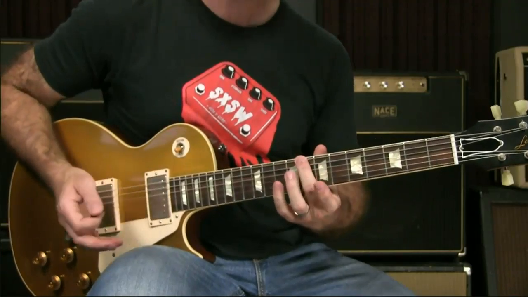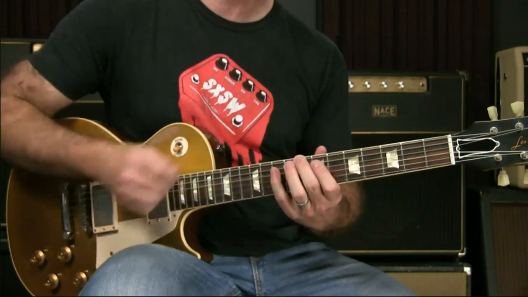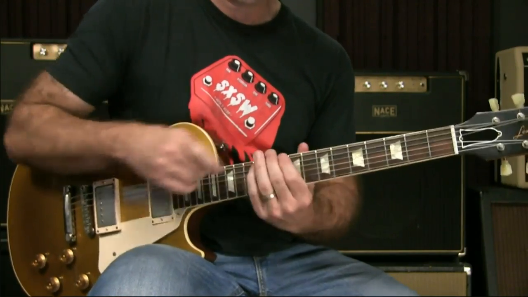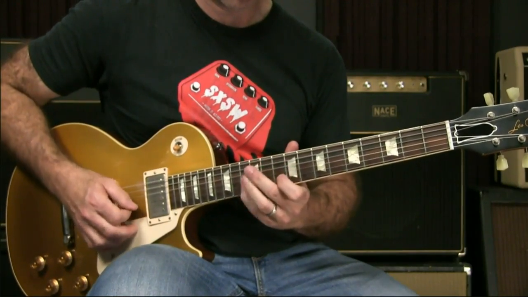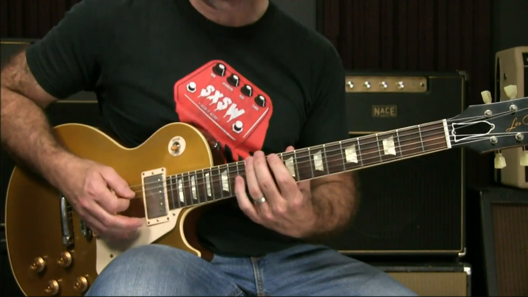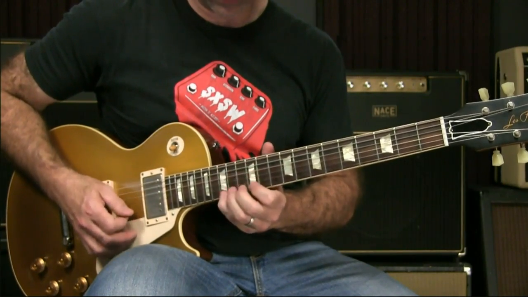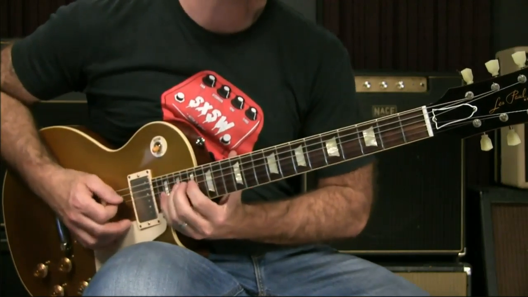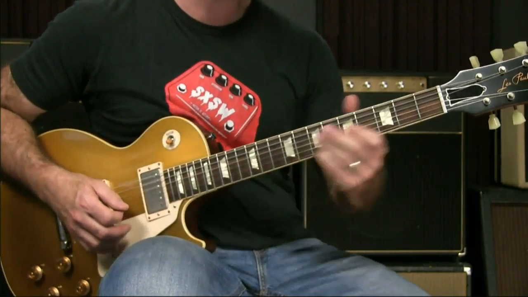Okay? And again, they're all going to go in order. So after box 2 is going to be box 3. After box 3 is going to be box 4. After box 4 is going to be box 5. After box 5 is going to be box 1. And we go through the whole thing again.